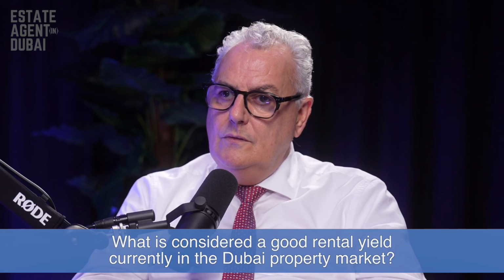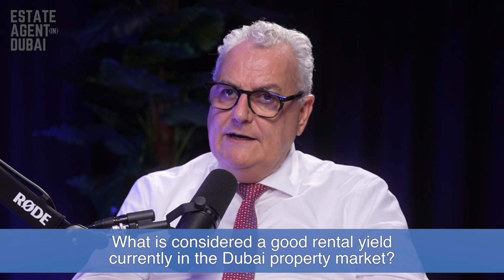What's considered a good rental yield currently in the Dubai property market? A good rental yield is totally dependent on the value of the property. So the more expensive the property, the lower the rental yield. You find this anywhere else in the world. There's only so much you can ask for rental on a property.